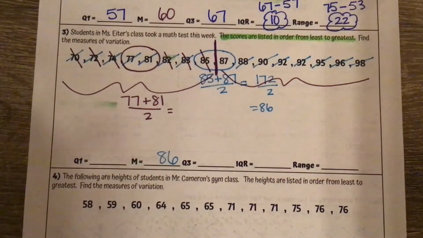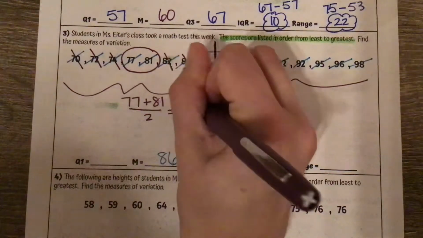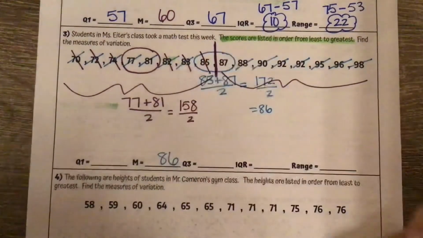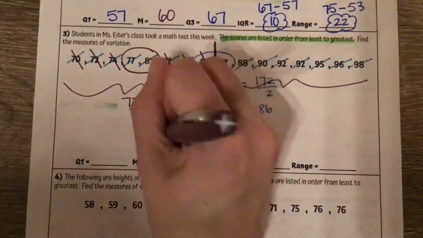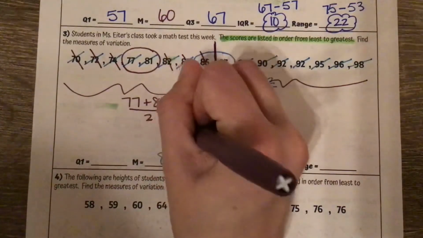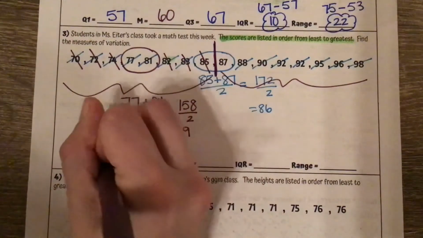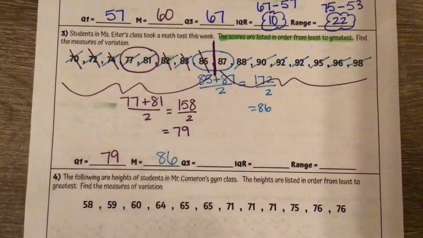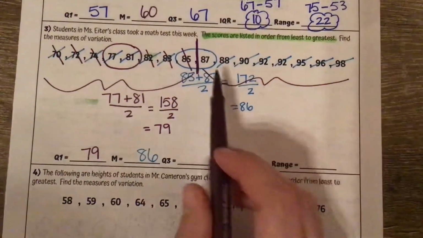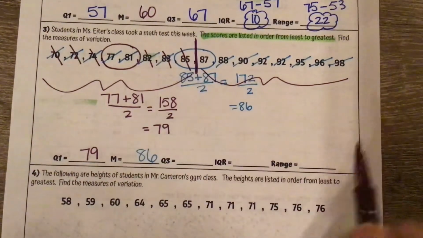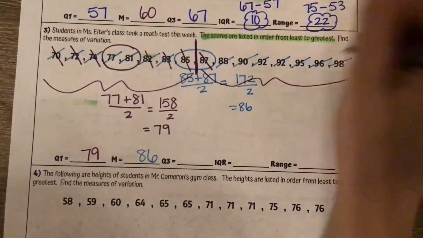77 plus 81 is equal to 158. Divide that by 2, and we get 79. So our Q1 is 79. Now we're doing the same thing, just top half. Remembering 87 is included in the top half. So that's our lowest number.